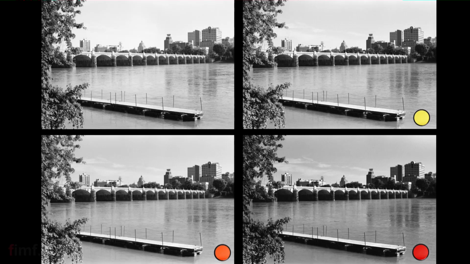Okay, so with this first set of images, the first thing that really jumps out to me is the contrast. And you can see, comparing that top left corner, which is no filter, with the bottom right, which is a red filter, there's a pretty dramatic difference in the shadows. They're deeper, they're darker. It kind of makes the image pop a lot more.